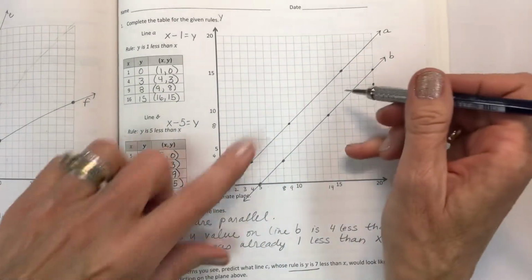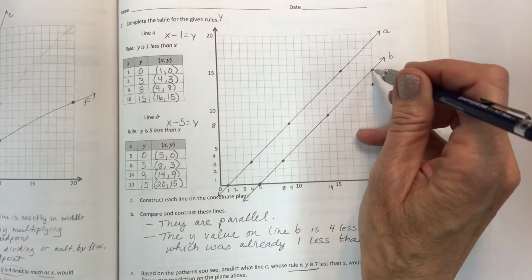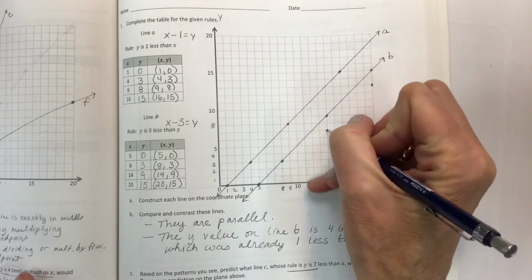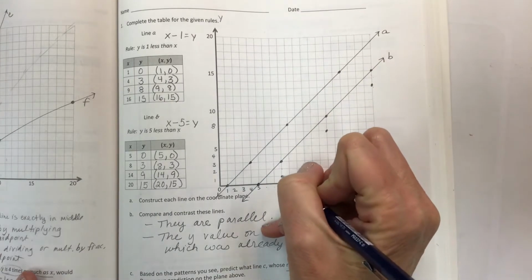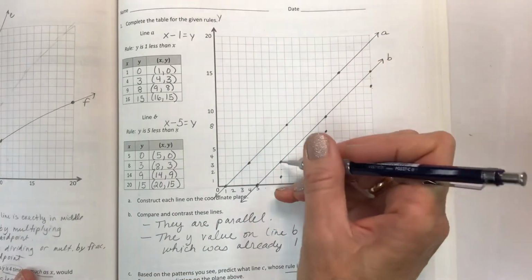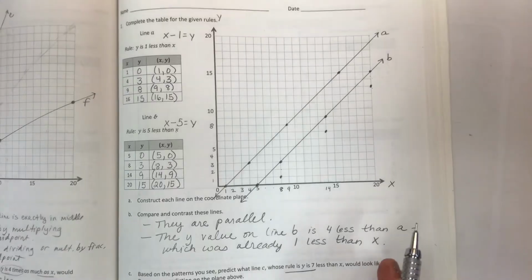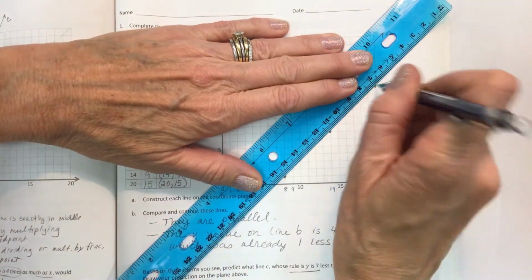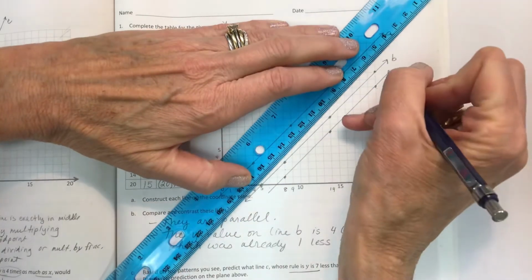If I go from what I know is 5 less, then I can go down 2, because now I'm at minus 7. So down 2, down 2, down 2. Now I have 3 points in a line, and I can draw my prediction on the line above.